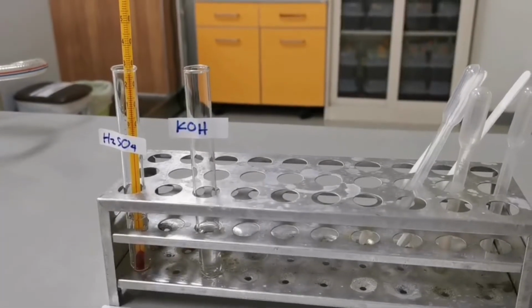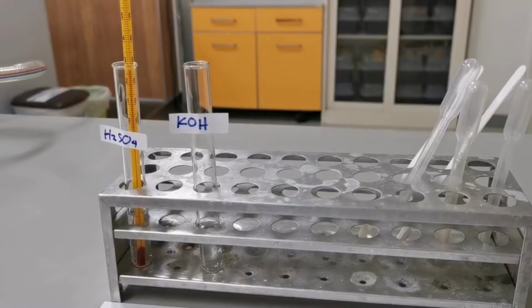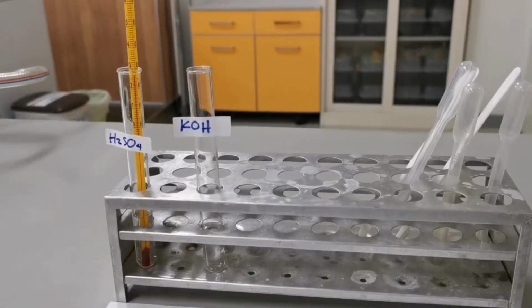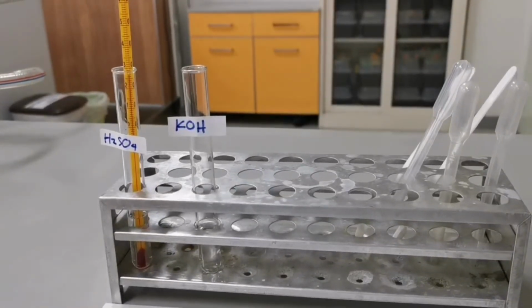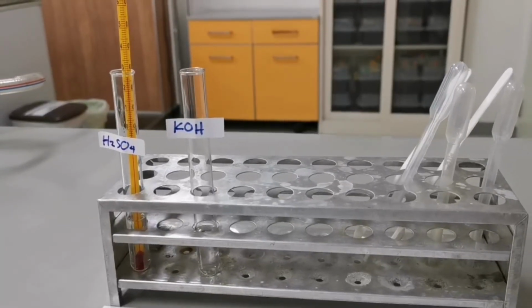Before you watch this part of the experiment, please pause the video and predict whether sulfuric acid and potassium hydroxide solutions will react in an exothermic or endothermic way, and give your reason why.